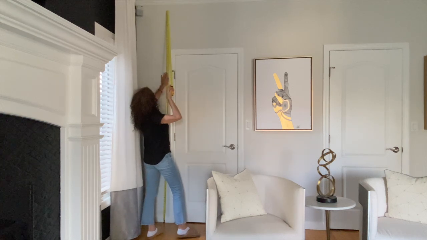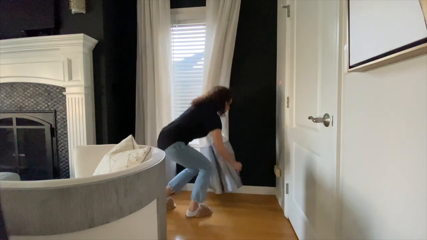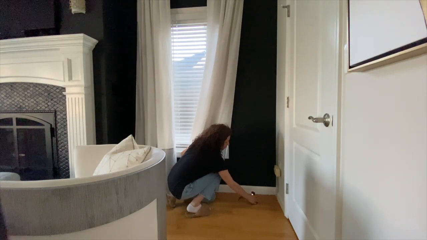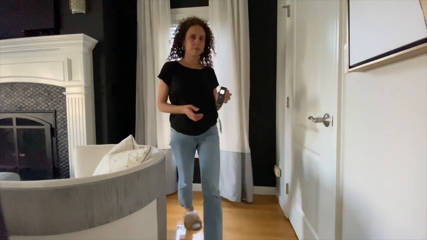If you have a tall ceiling, ask a friend to hold the tape measure on the floor and carefully stand on a ladder to record the ceiling height. The laser measure is best for ceilings, especially if you don't have a helper. Place it on the floor, and when the red dot hits the ceiling, press the red button to lock and hold the measurement.